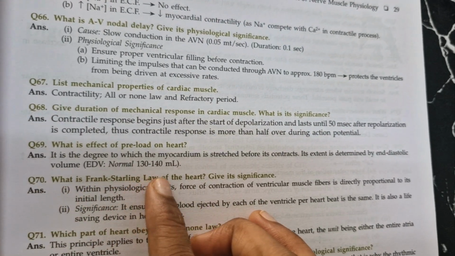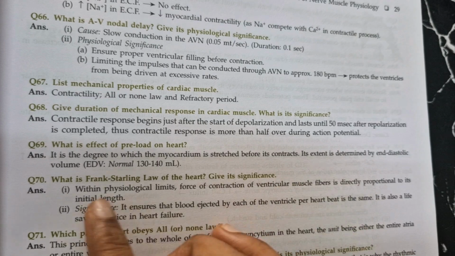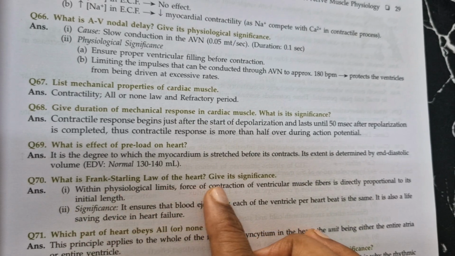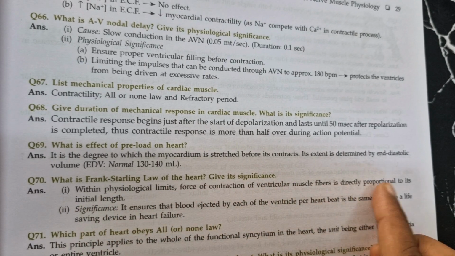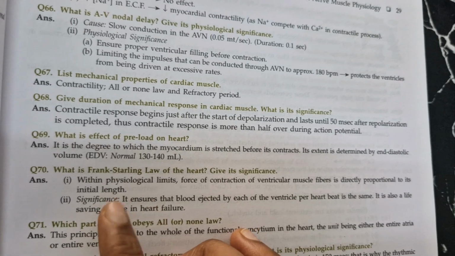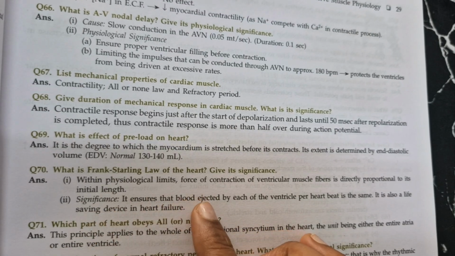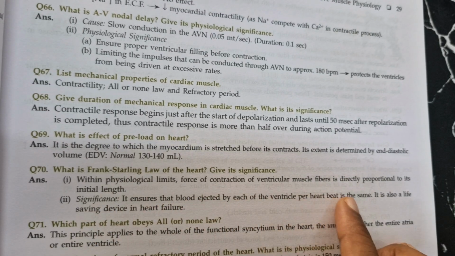What is Frank-Starling law of heart? Give its significance. Within the physiological limit, force of contraction of ventricular muscle fibers is directly proportional to its initial length. Significance: it ensures that blood ejected by each ventricle per heartbeat is the same.